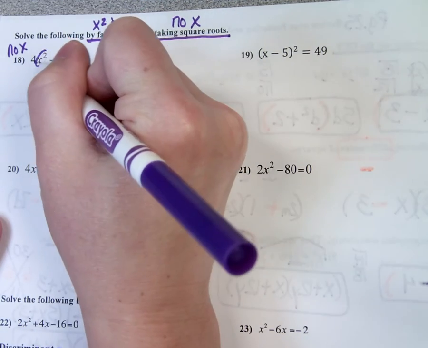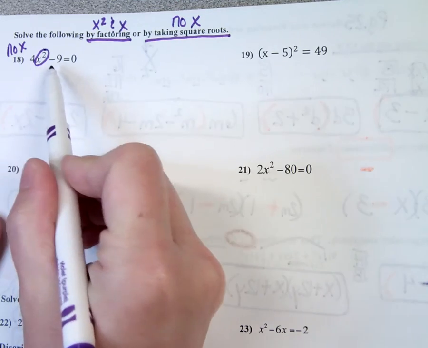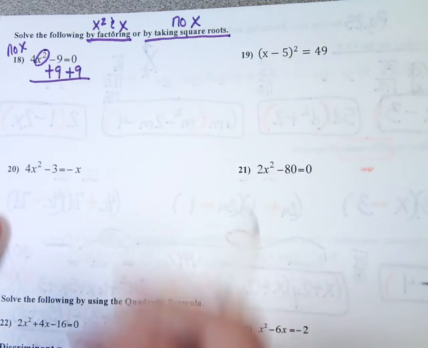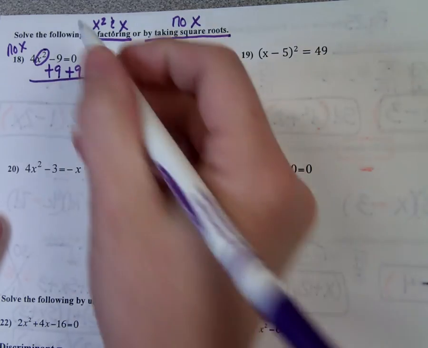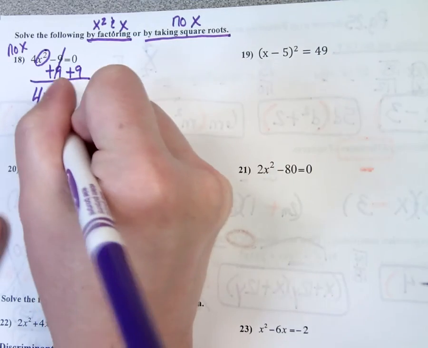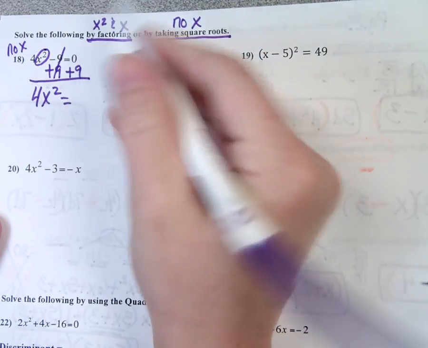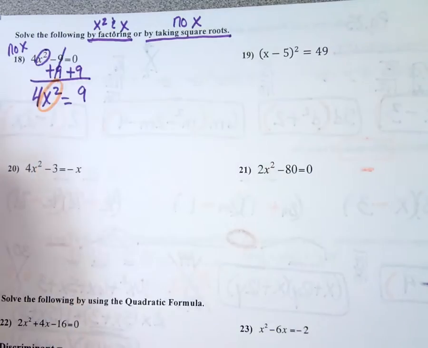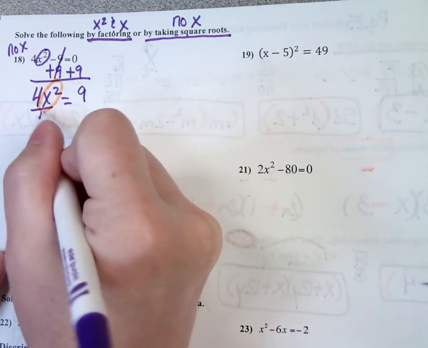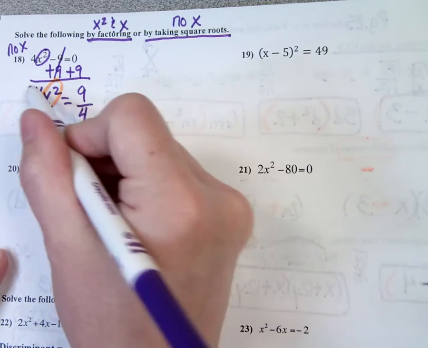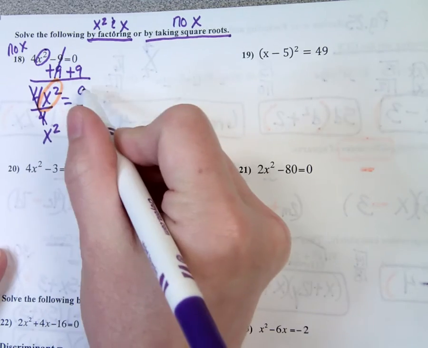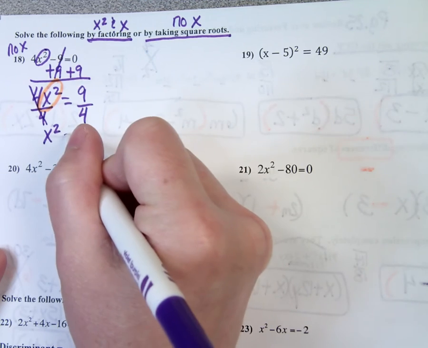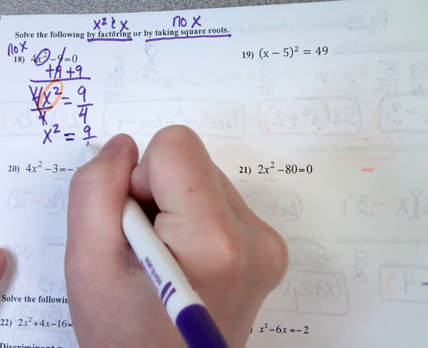So my goal is to get x squared by itself, so I have to move the 4 and I have to move the minus 9. So first I'm going to get rid of the minus 9 by adding 9 to both sides. When I do that, the 4x squared will drop down, and then 0 plus 9 is 9. Okay, I'm still trying to get this x squared by itself, so now to get rid of the 4, I'm going to divide, and then x squared is by itself. If I could reduce 9 over 4 or divide it out evenly, I would do that, but I can't. So I'm just going to leave it 9 over 4.